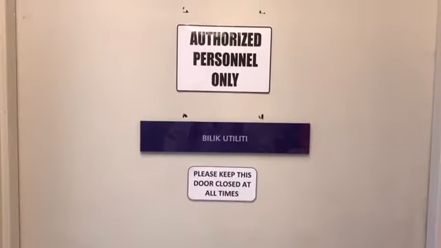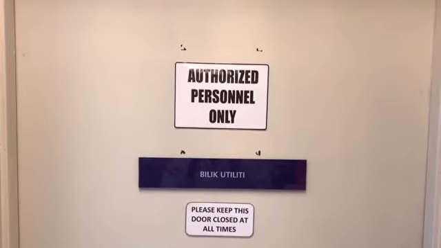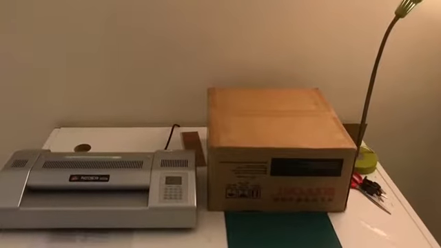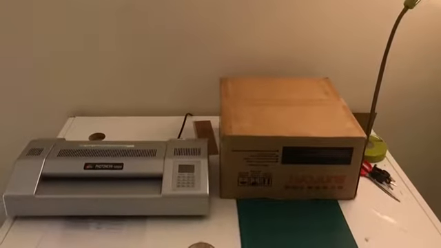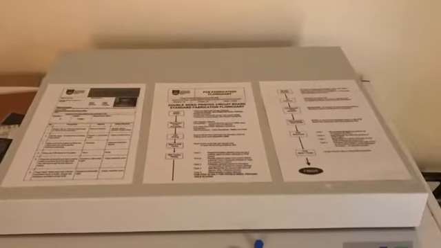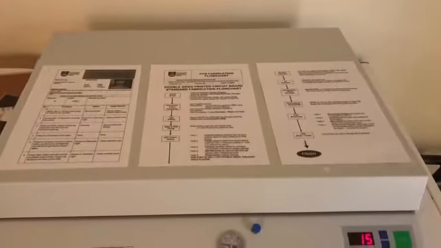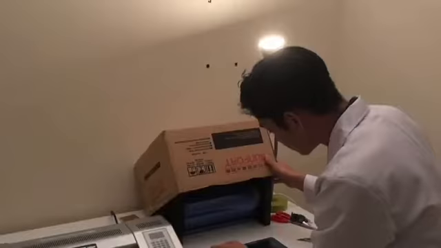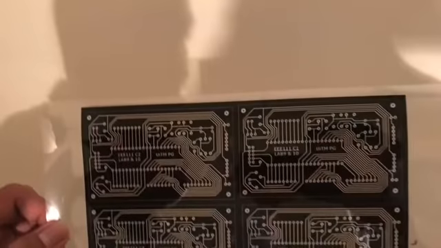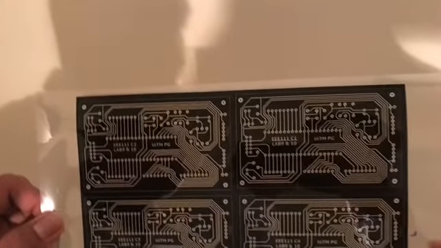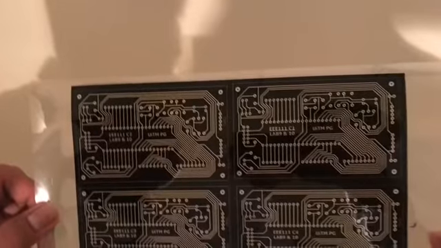Now we start the laminating process at the utility room. And now we laminate the copper board and transfer the artwork onto the PCB surface using these two machines. While doing this process, we need to make sure the room is clear from light disturbance except the UV lamp. This is the example after we have done the process in the utility room.